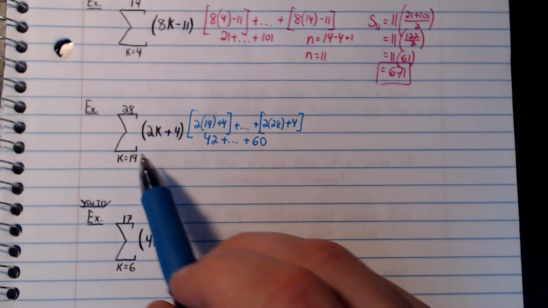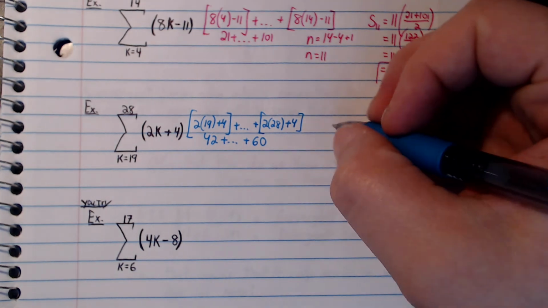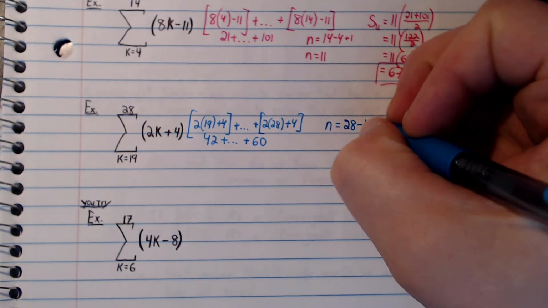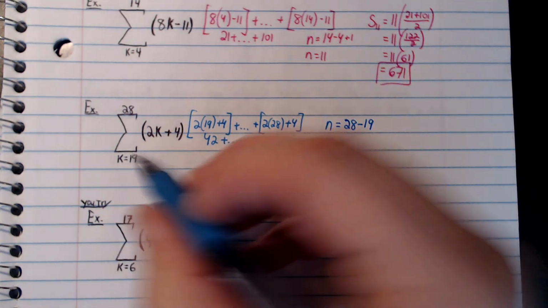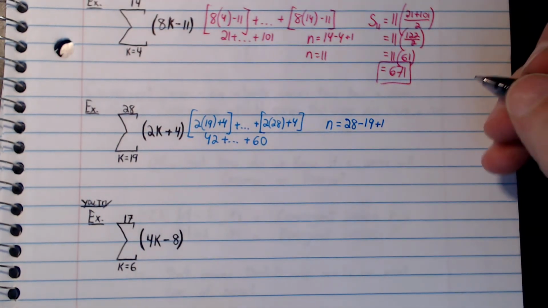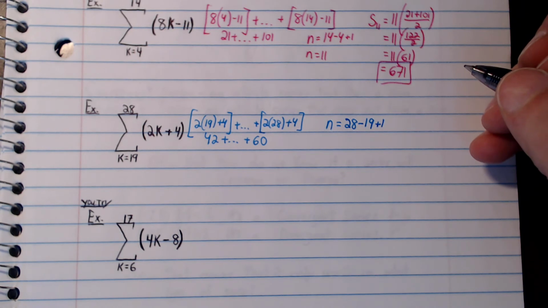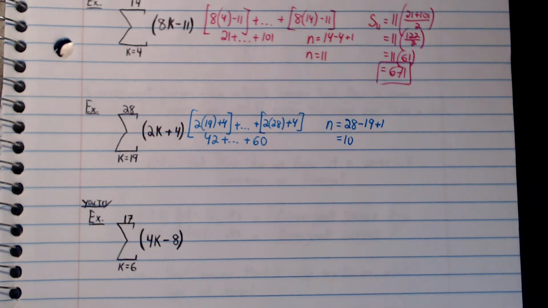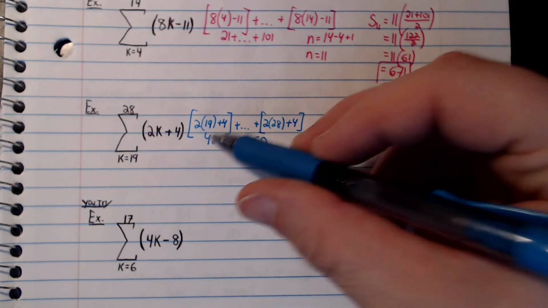We want to know the number of terms between 19 and 28. So n equals 28 minus 19, but I've got to reintroduce that number, so I'm going to add 1. 28 minus 19 plus 1 is 10. Now I have everything I need, right? I have my n, my last term, my first term.